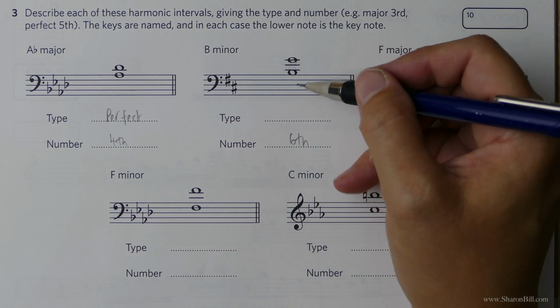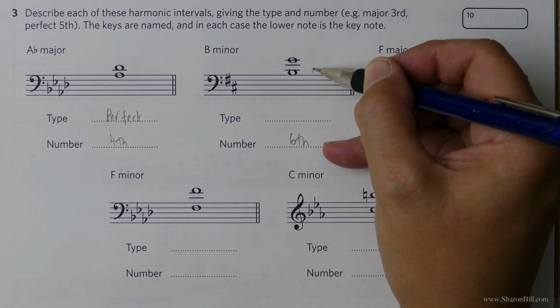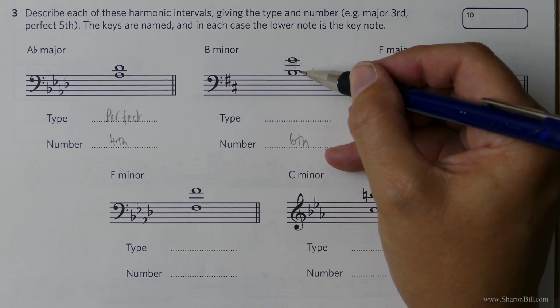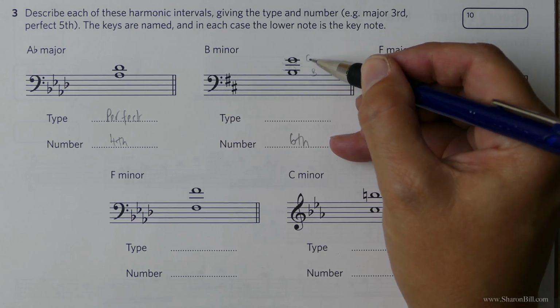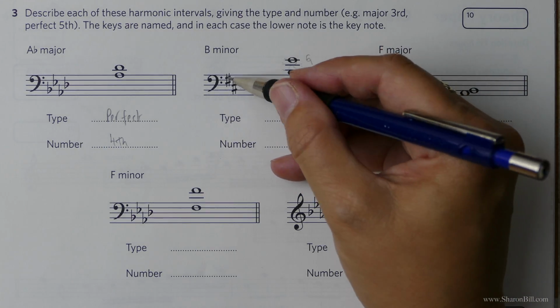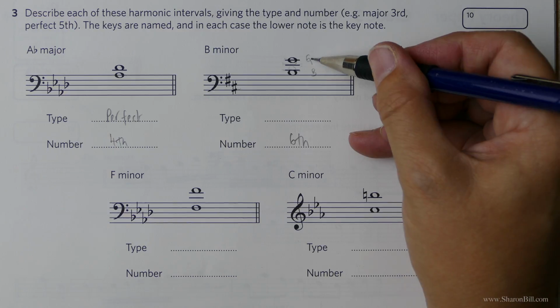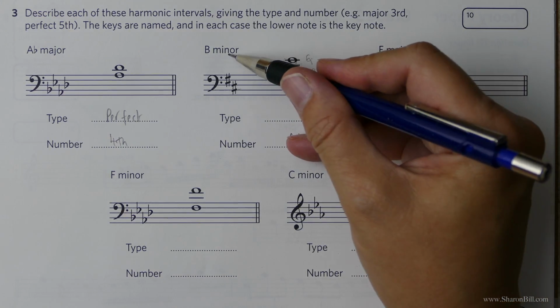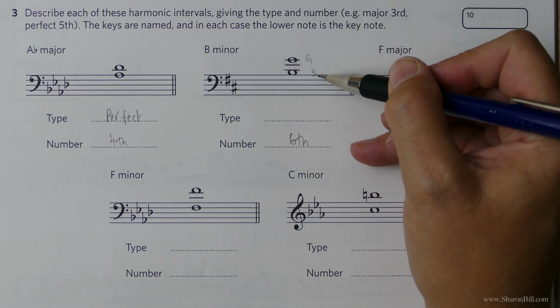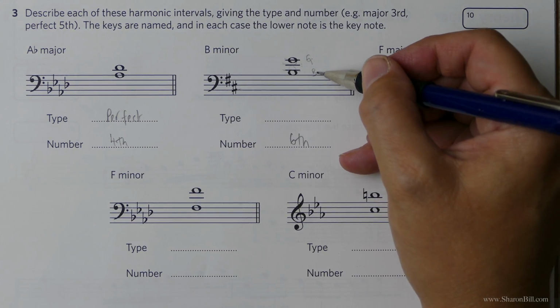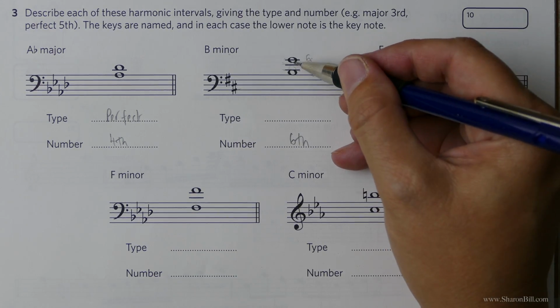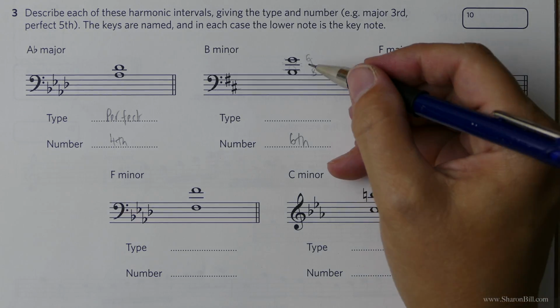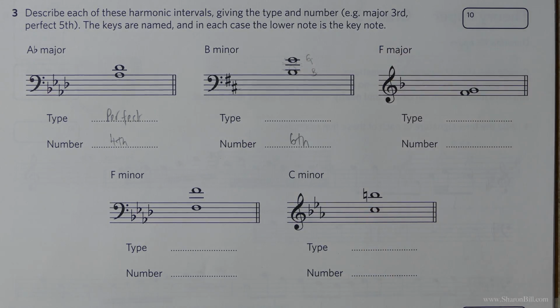And now we just need to think about what we've got going on here. So that's a B. And then we've got B, C, D, E, F, G. We've got an F sharp and a C sharp, so that's a B natural to a G natural. Now that's part of the minor scale, so that's a minor sixth. If it was a major interval, B major has G sharps, and so it's not got the G sharp, and so it must be a minor interval.